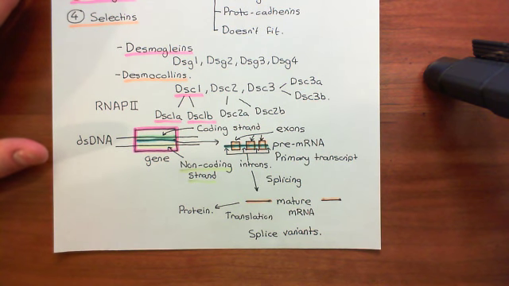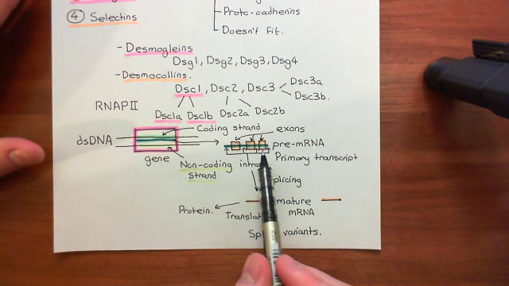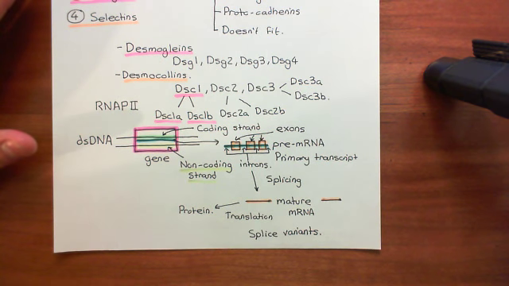So if the cell is producing a huge amount of this pre-mRNA, let's say hundreds of the things, then some of them will go down one route and be turned into one mature mRNA, and others will go down another route and be turned into a different mature mRNA, and therefore you'll get both of these 2 different types of protein being produced. And that's a very simple example.